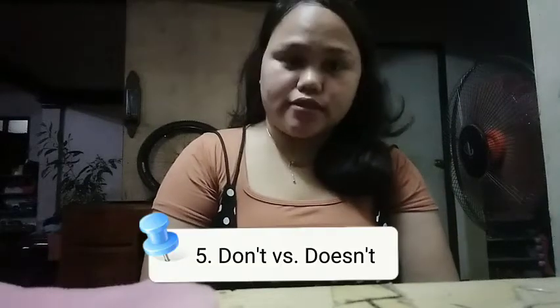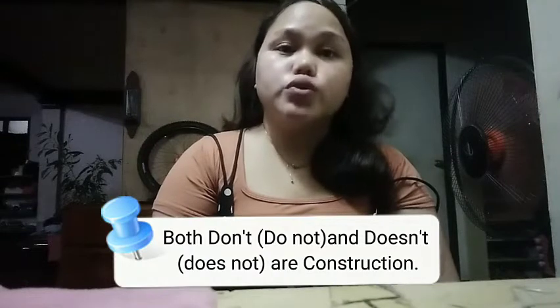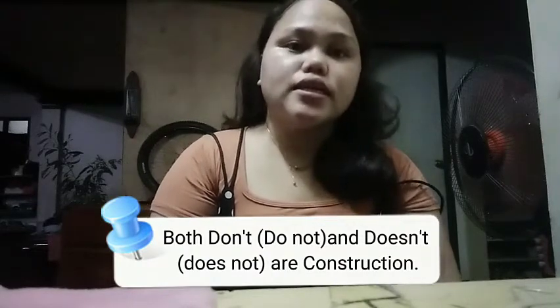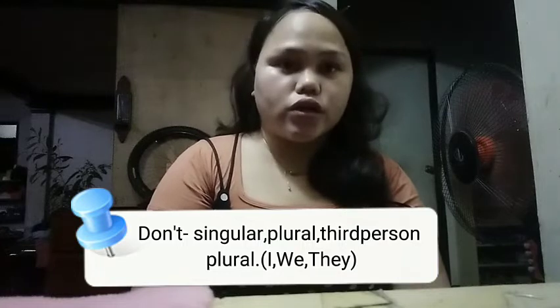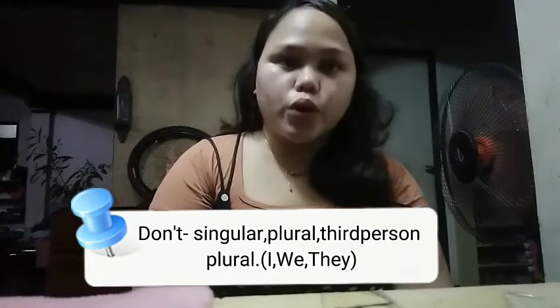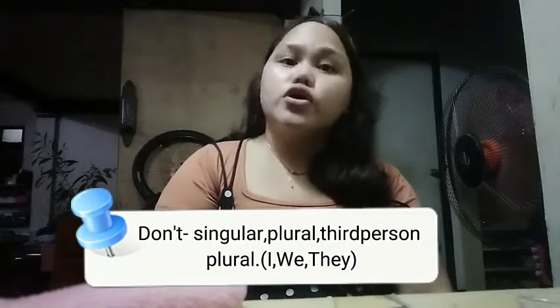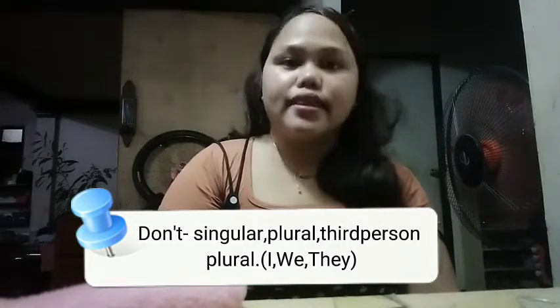So fifth one is don't and doesn't. Don't and doesn't are contractions. Don't is a contraction of do not, while doesn't is a contraction of does not, and they both act as auxiliary verbs. In English, don't is used when speaking in the first and second person, plural and singular, and the third person plural, like I, you, we, and they.